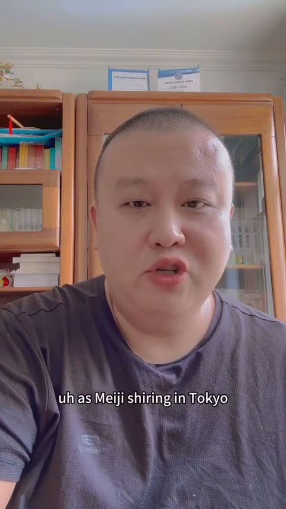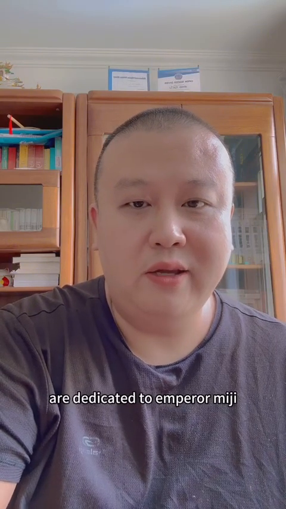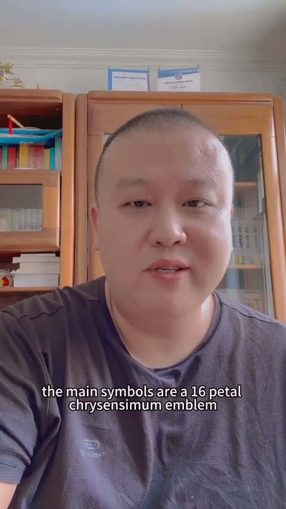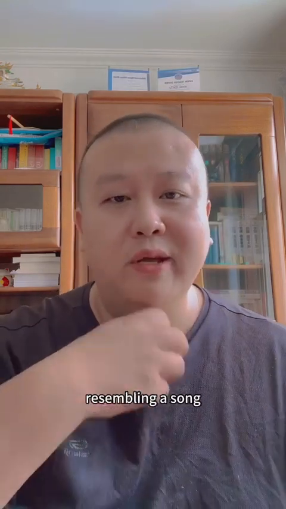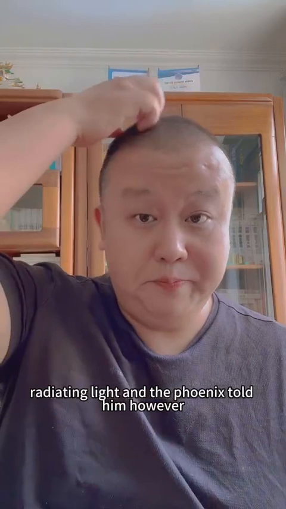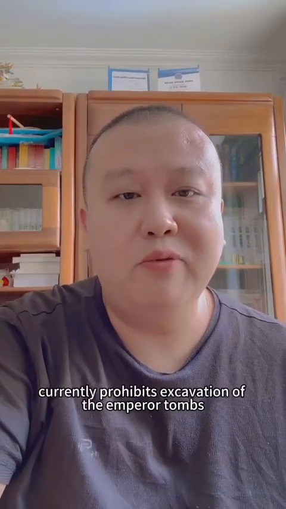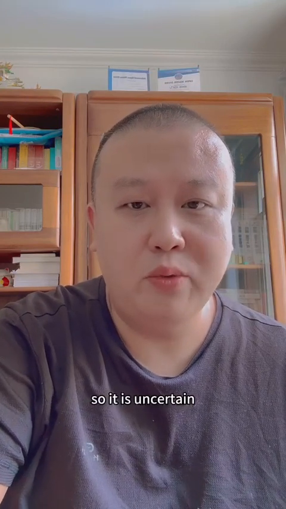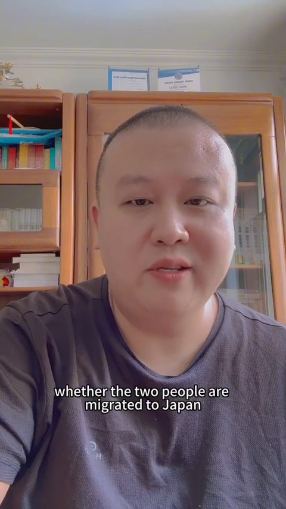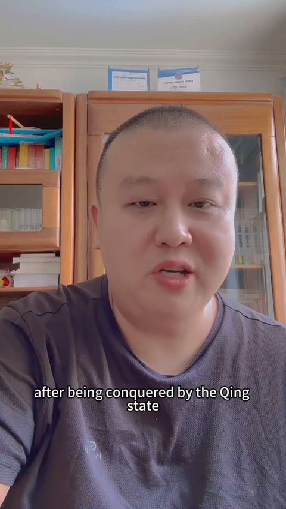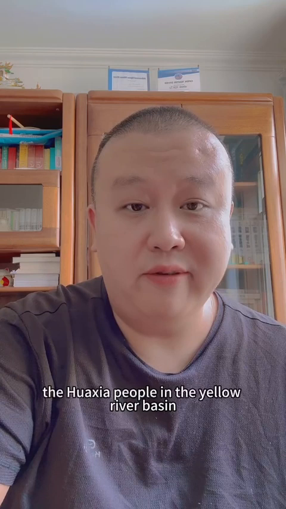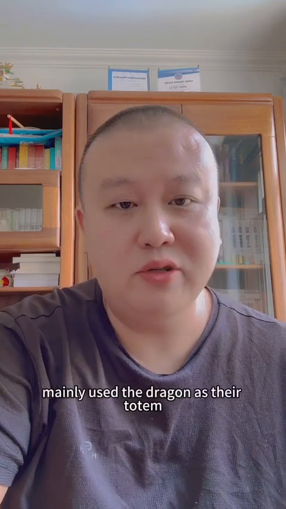At the Meiji Shrine in Tokyo, dedicated to Emperor Meiji, the main symbols are a 16-petal chrysanthemum emblem resembling a sun radiating light, and the phoenix totem. However, the Japanese government currently prohibits excavation of the emperor tombs, so it is uncertain whether the Chu people migrated to Japan after being conquered by the Qin state, or if it was due to cultural transmission in ancient times. Meanwhile, the Huaxia people in the Yellow River Basin mainly used the dragon as their totem.